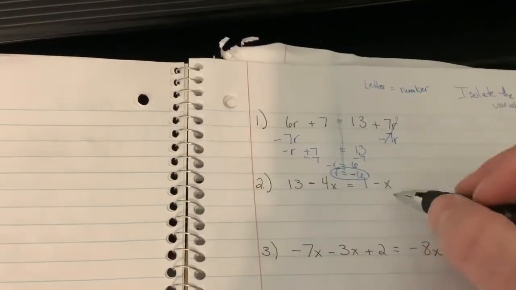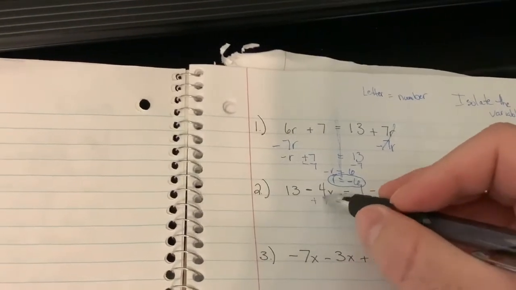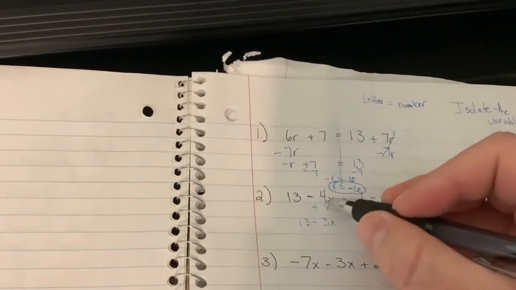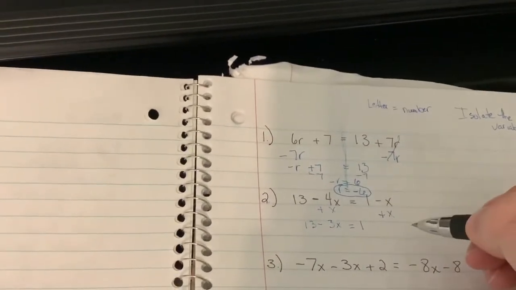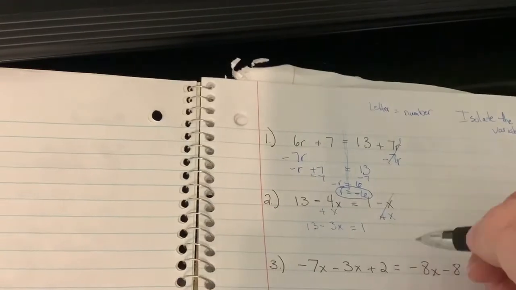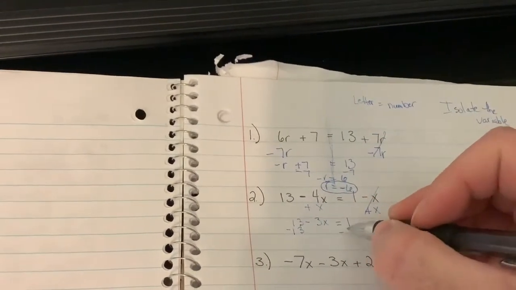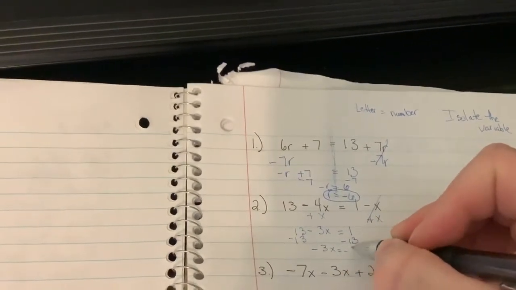Okay, same thing over here. We're going to move the x. And we have 13 minus 3x, because -4x plus x is -3x. And over here we just have a 1, because these canceled out. Then you're going to move your 13 over here, and you get -3x equals -12.